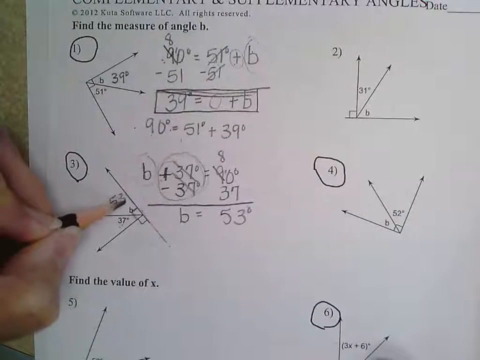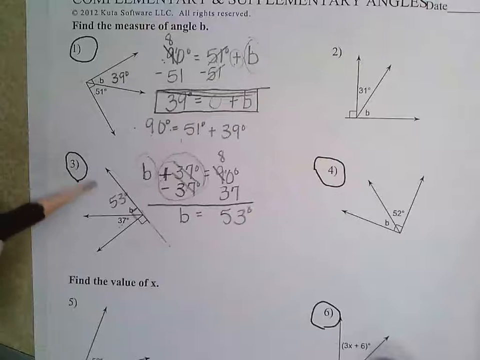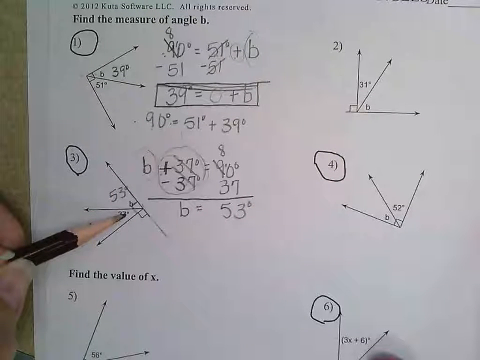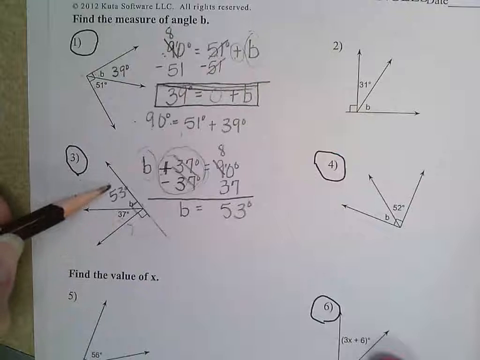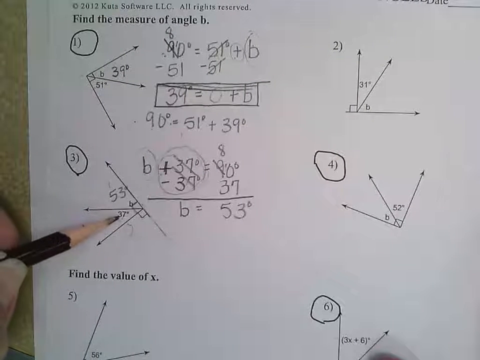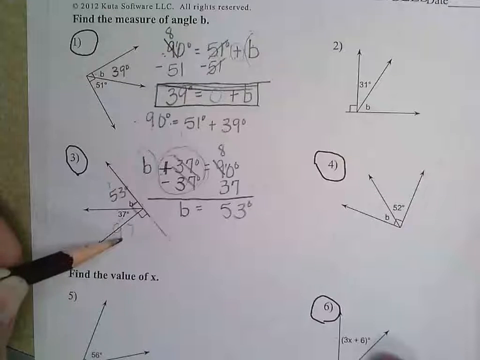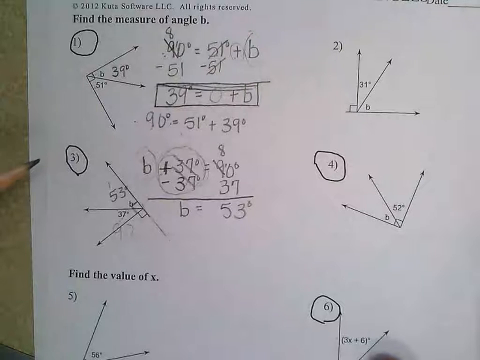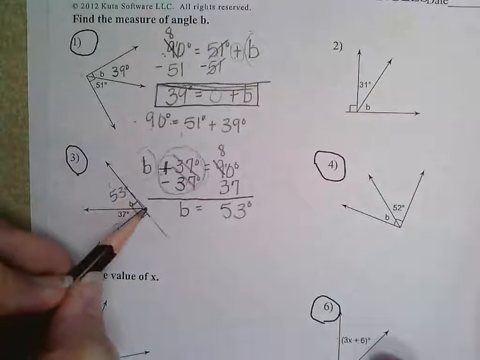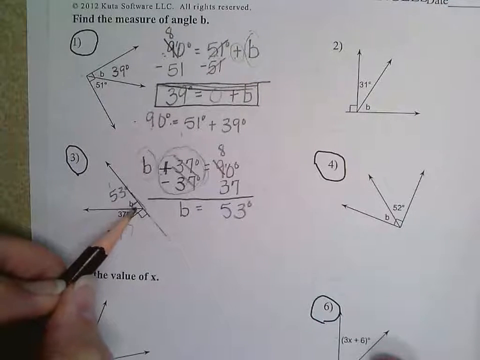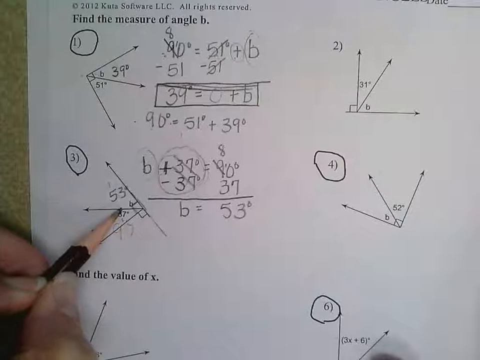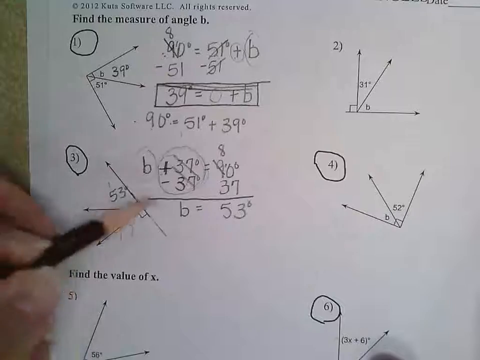So I always want to see if that makes sense and check. When I add 3 plus 7, I get a 10 and I carry. And 5 plus 1 is 6, plus 3 is 9. So that does make sense that this is a 53-degree angle. Also, when you look at it, you can see that it's wider than this angle. So it needs to be more than 37 degrees, and it is.